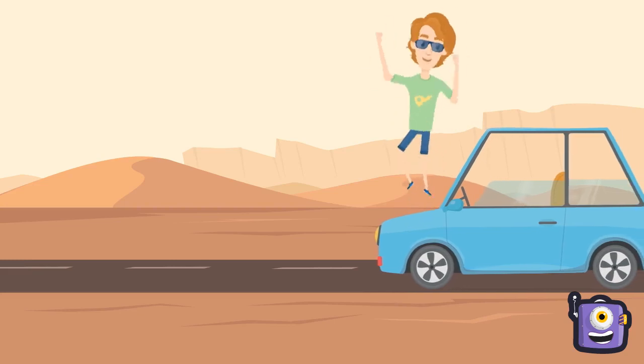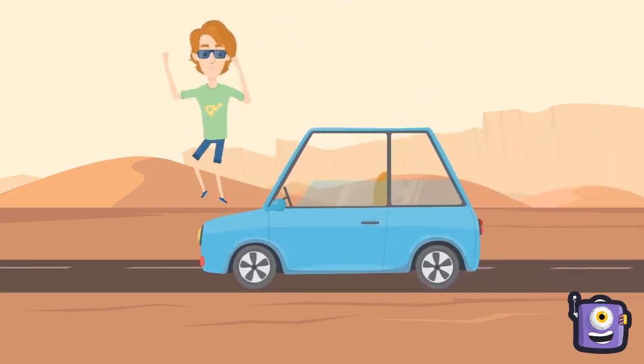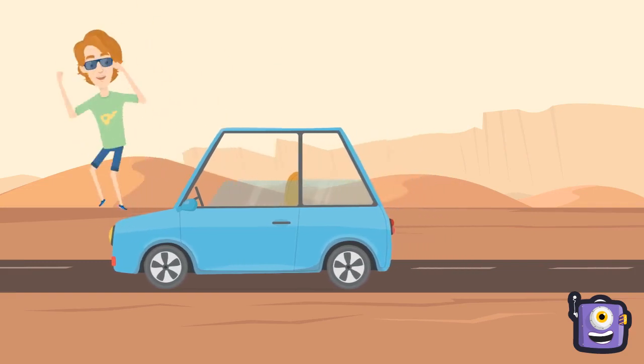Benz from Germany invented a tricycle. It's not a normal tricycle. It's a motorized tricycle. After a year, four-wheeled cars were sold in Europe.